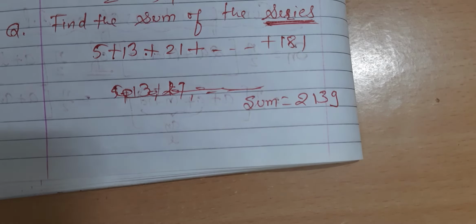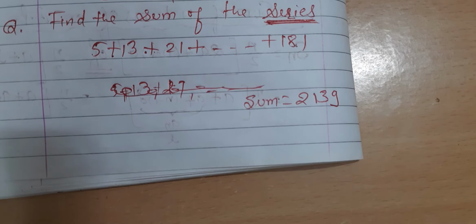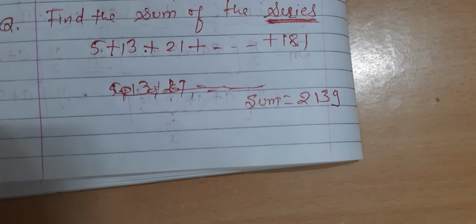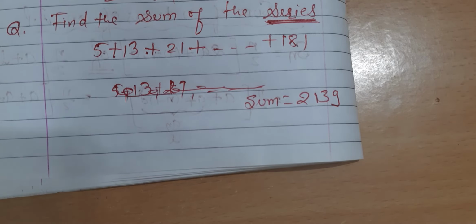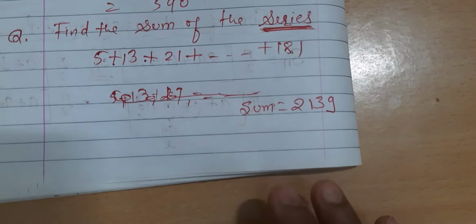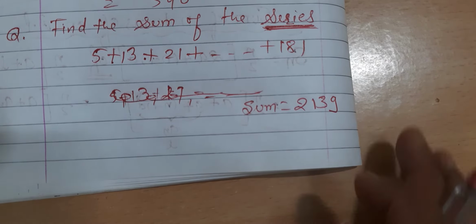So we can use the second formula directly and find the sum. Another method, if you want, is to find the total number of terms and use the first formula, that is n by 2, 2a plus n minus 1 multiplied by d. Or since the last term is given, we can use the n by 2 times a plus l formula.